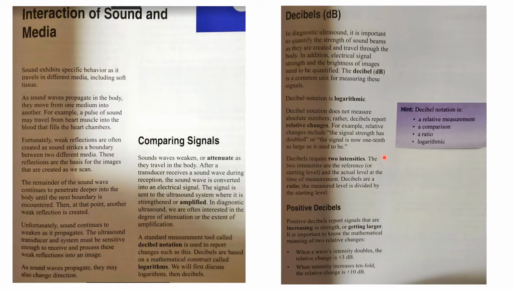Decibels require two intensities. The two intensities are the reference or starting level intensity, that was the threshold of sound that we talked about last time, and the actual level at the time of measurement. Decibels are a ratio. The measured level is divided by the starting level.